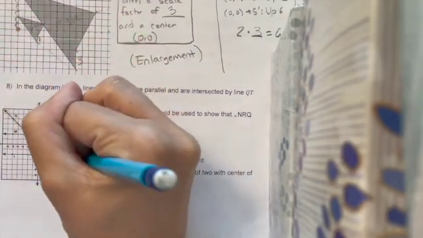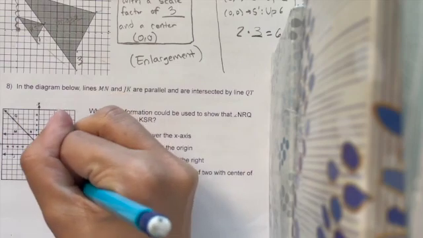So we're told in the diagram below, lines MN, this line, and JK are parallel, meaning they never intersect. And they're intersected by line QT. So that line crosses them. Which transformation could be used to show that angle NRQ is congruent to angle KSR?